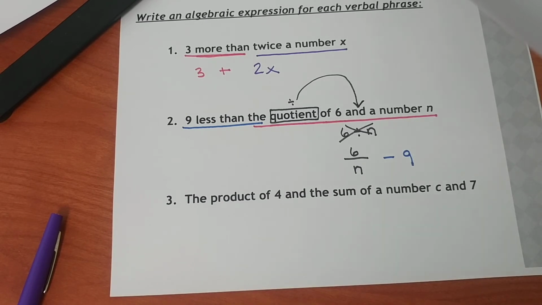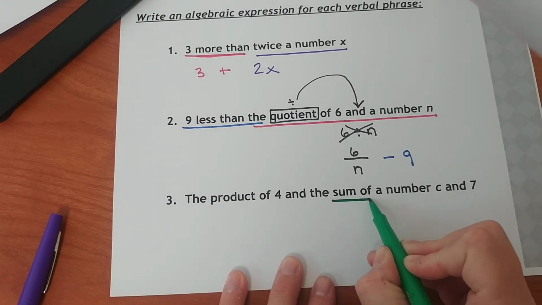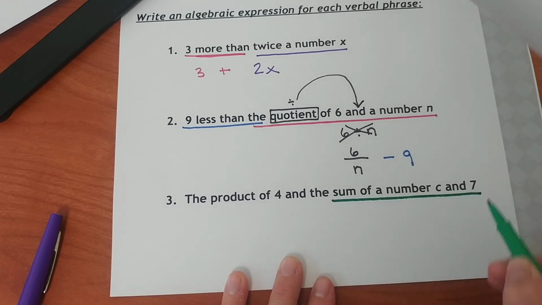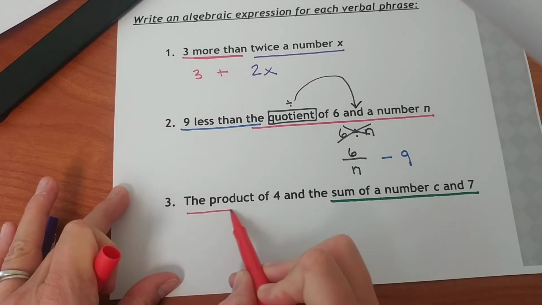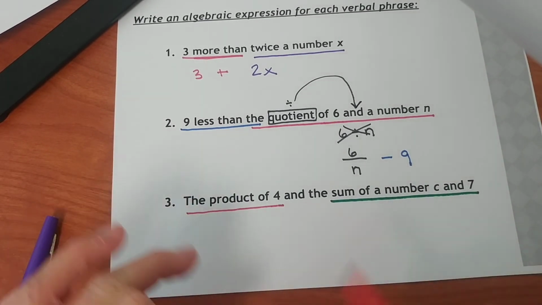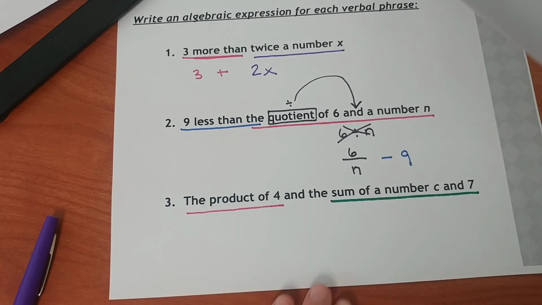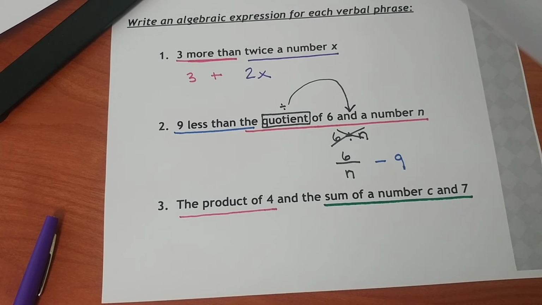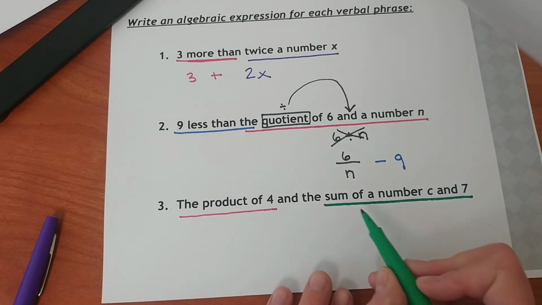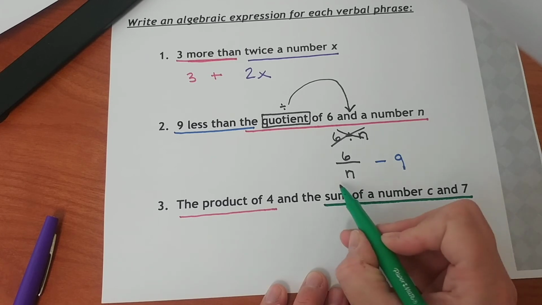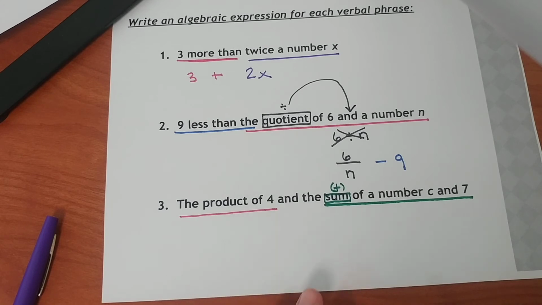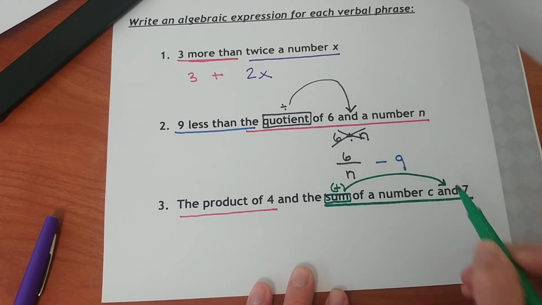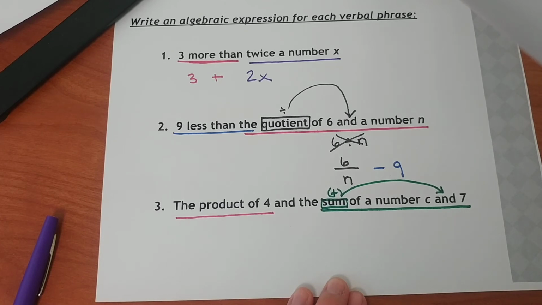All right, here I see that I have the sum of a number C and 7. And then I also have the product of 4 and the sum of a number C and 7. Lots of stuff going on here. Maybe you want to pause the video and give this a try and see if you're right. Let's go to here. Sum of a number C and 7. Sum means to add. Well, this is also one of those mathematical words: sum, product, difference, quotient. And I know that the connecting word right here, and, tells me where to put the symbol. The sum of C and 7 is C plus 7.